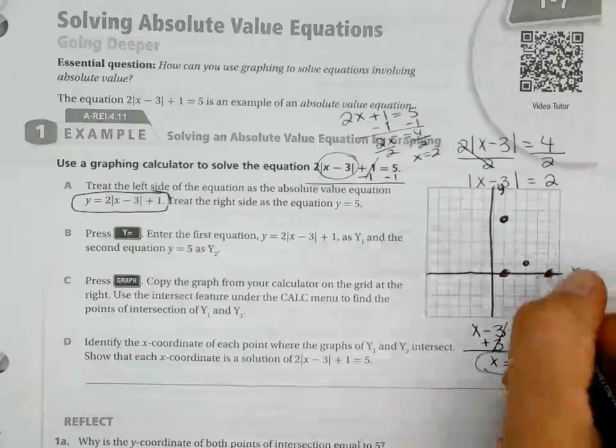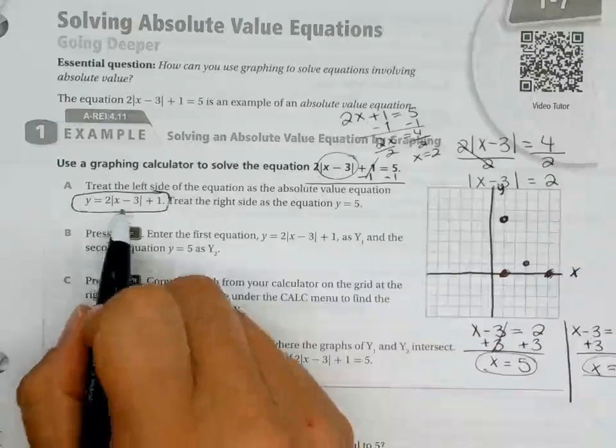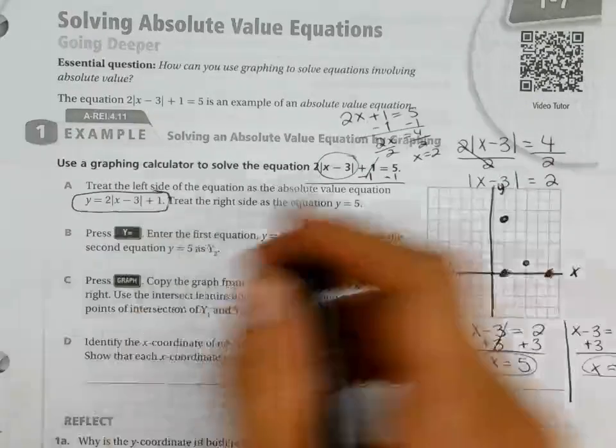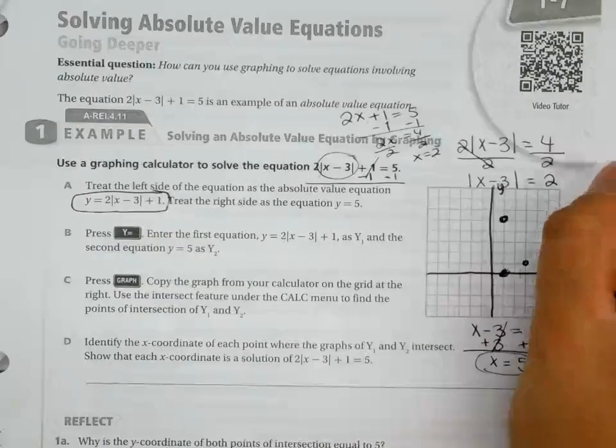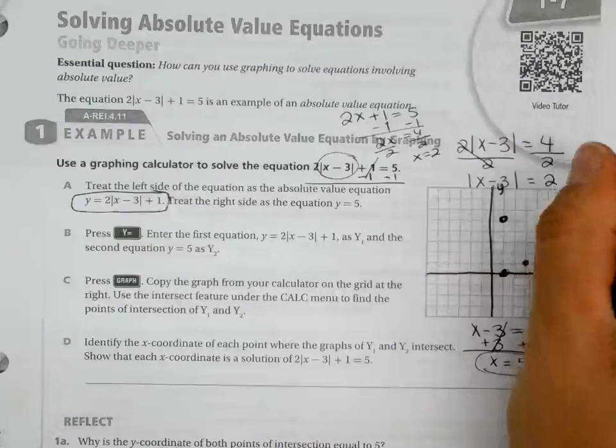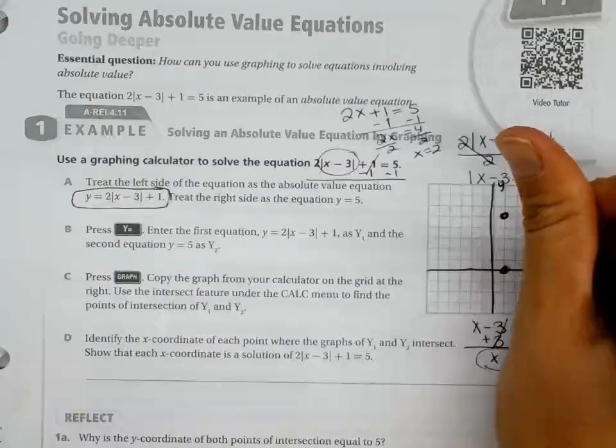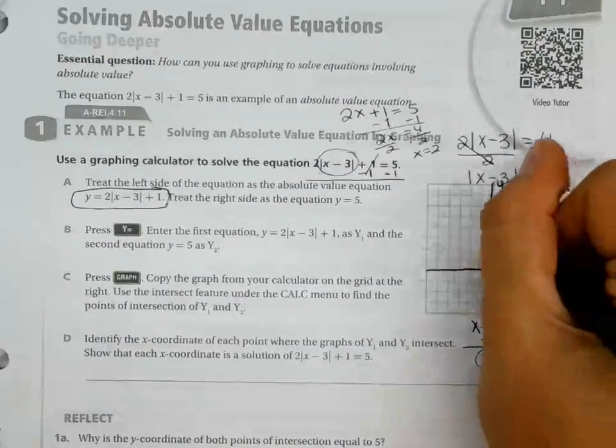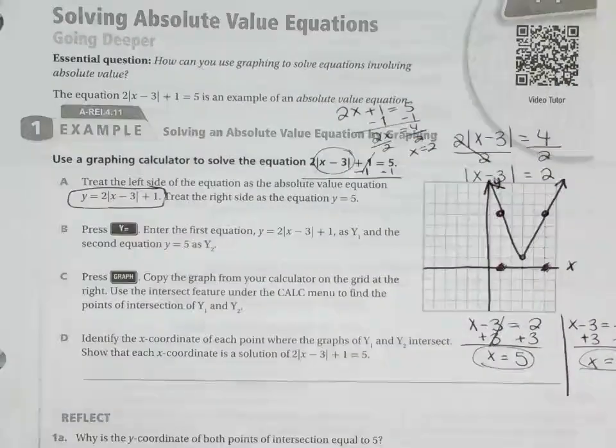If I plug in a 5, that's 2. 2 times 2 is 4. 4 plus 1 is 5. So 5, 5. So this is what it should look like. Does that make sense?